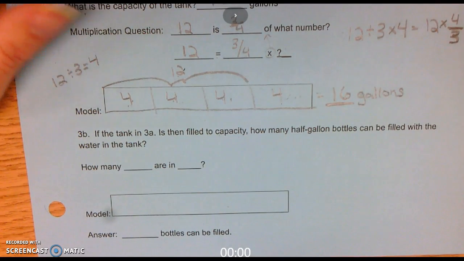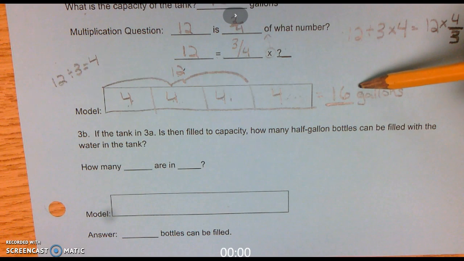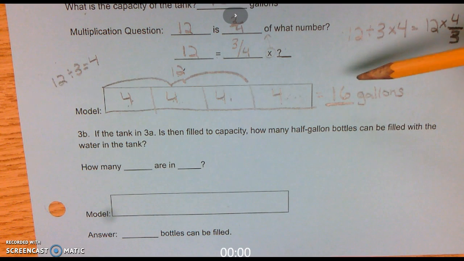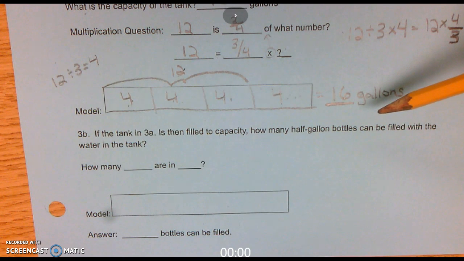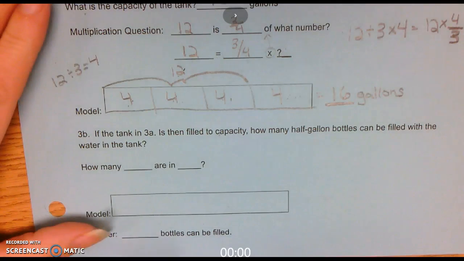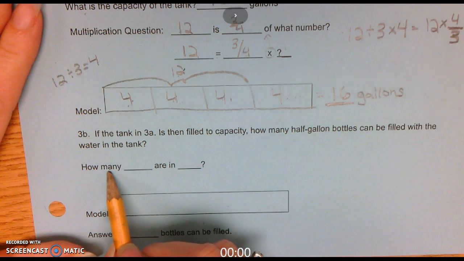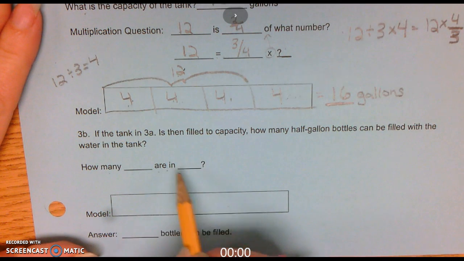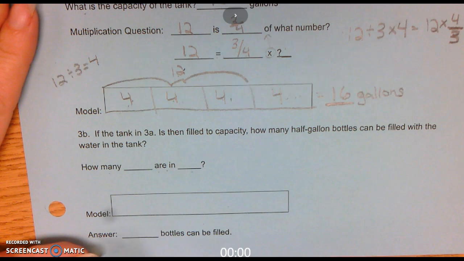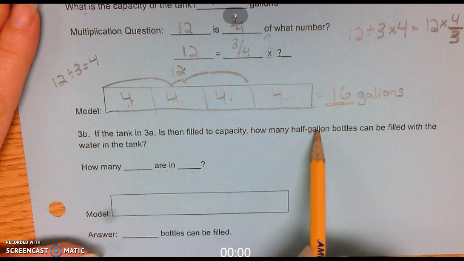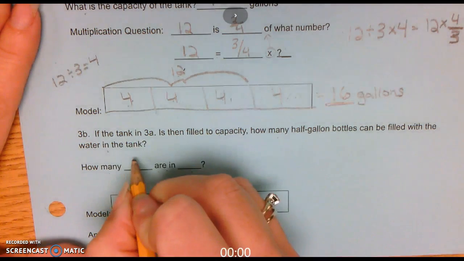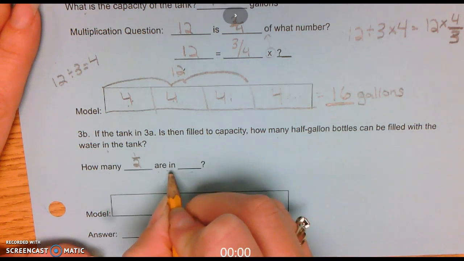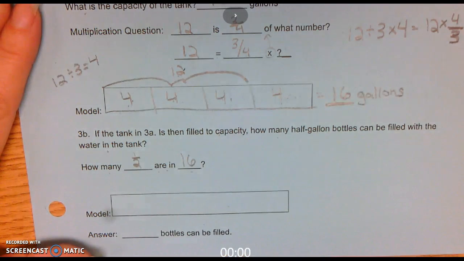Let's look at 3B here. If the tank in 3A, which is 16 gallons, is filled to capacity, how many half-gallon bottles can be filled with the water in the tank? So this question is asking me how many blanks are in blank. So they want to know how many half gallons can be filled with the water tank. So how many halves are in 16?